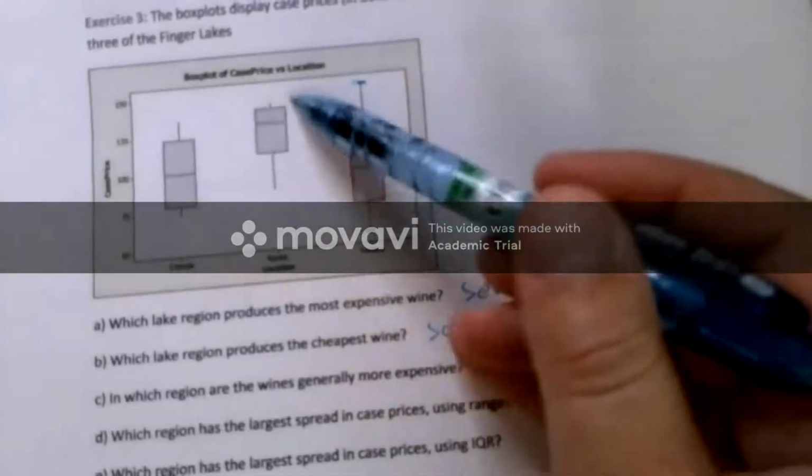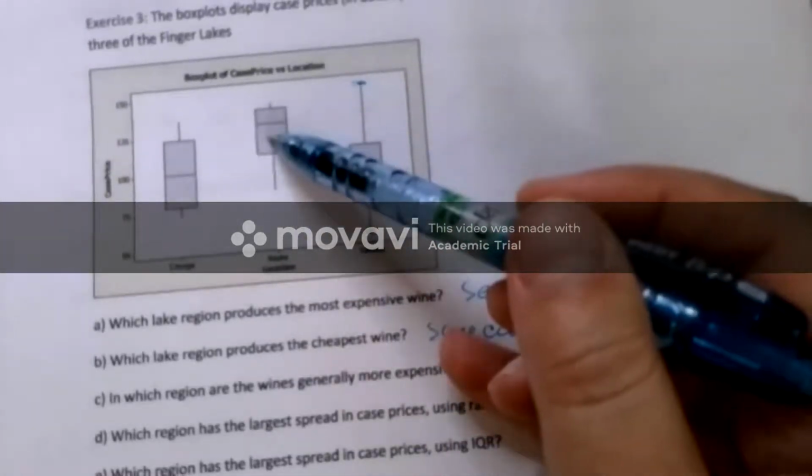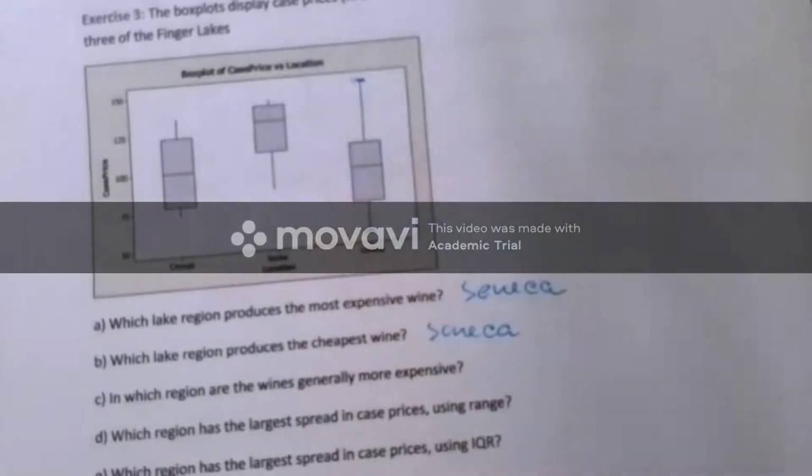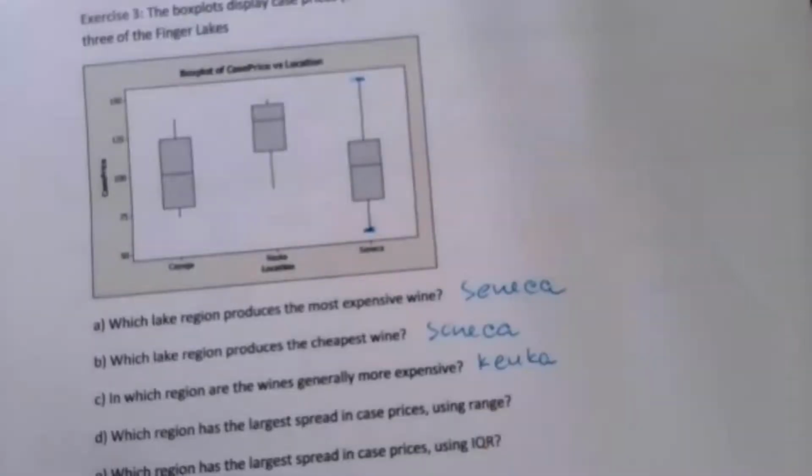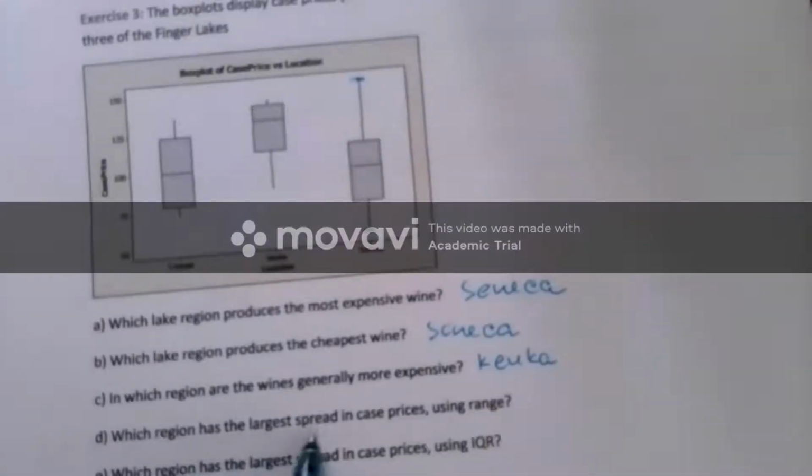Well, the middle one seems like they sell the most. Yeah, the bulk of their prices is pretty high. Mhm. Yeah, you're right. So, Kiyuka location. Okay. Question D, which region has the largest spread in case prices using range?